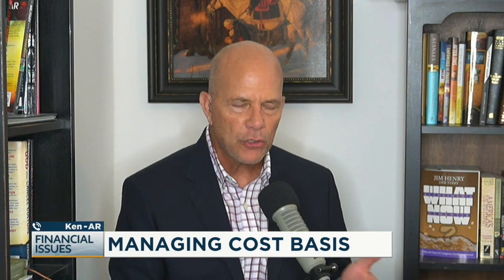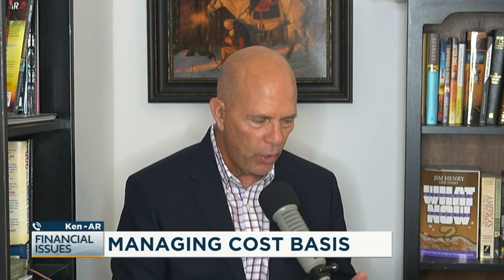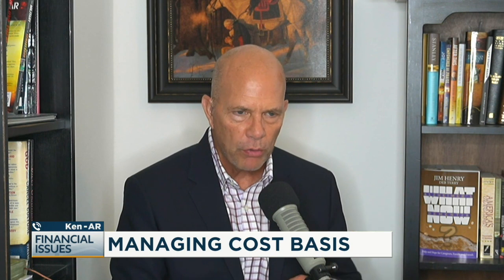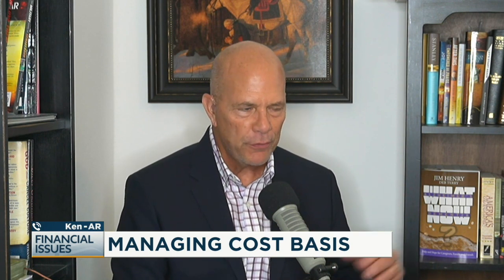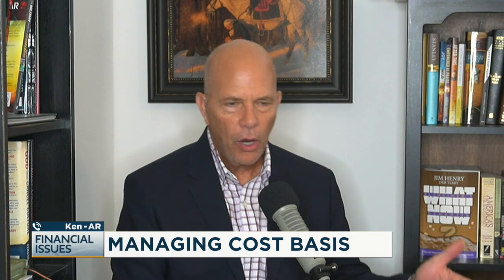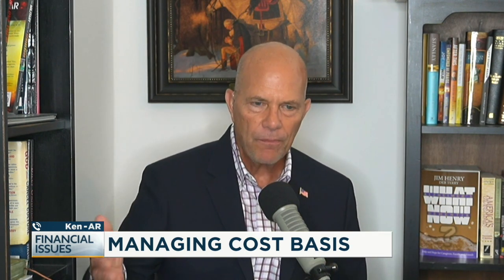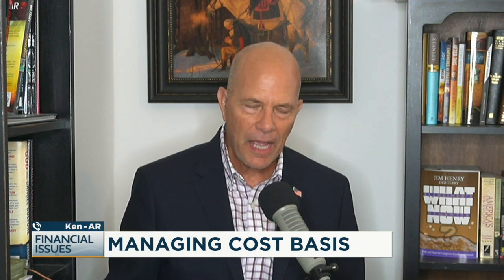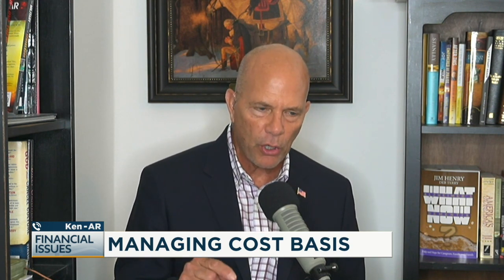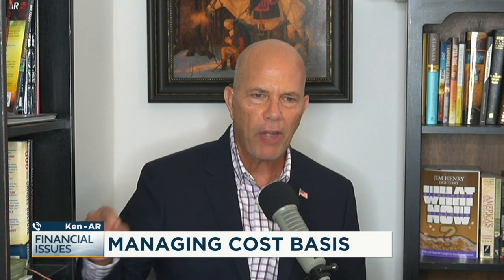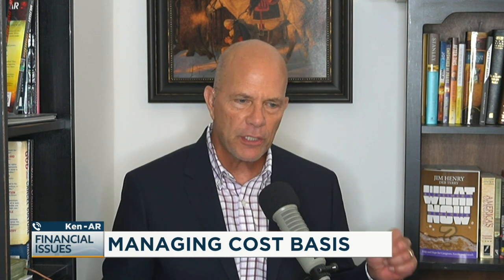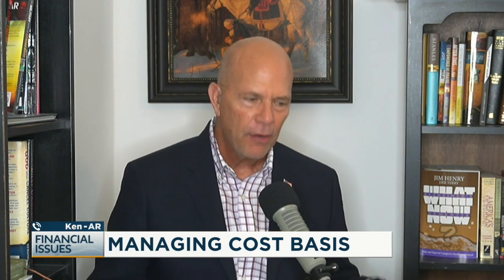Where you get in trouble is when you move brokerages. So if you transfer your Fidelity account over to a TD Ameritrade account, then a lot of times there are some stocks where the cost basis won't transfer. So you always make sure you have the last statement from the last brokerage you were at.